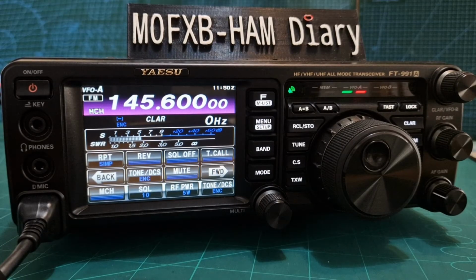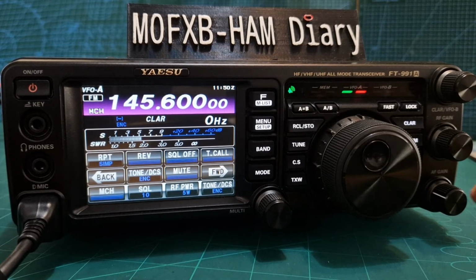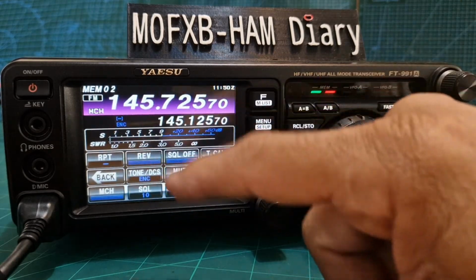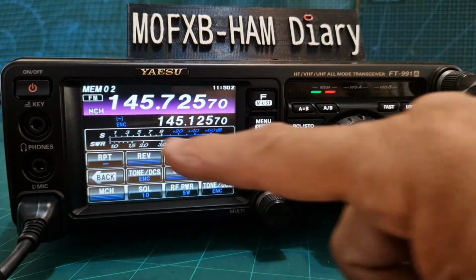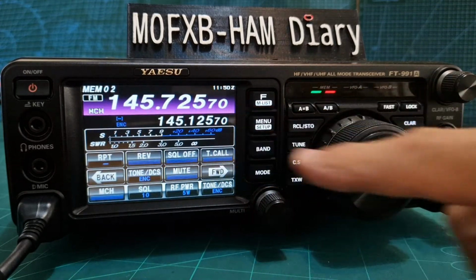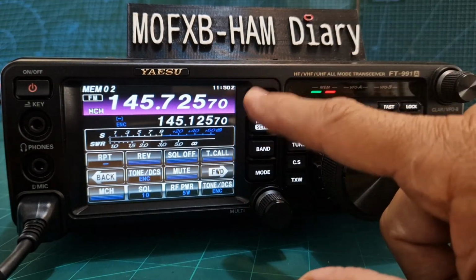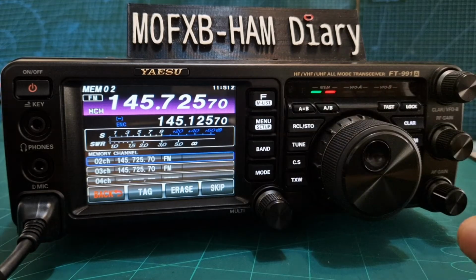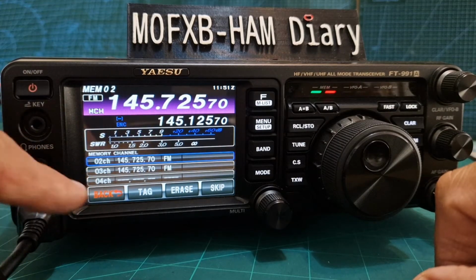M0FXB, let's tag a memory channel. So all you do, go to your memories here, click VM. You've got some memories and they may not have names yet. So that's memory channel number 2. Just press this button here. Press and hold. Go down to the one you want to change.